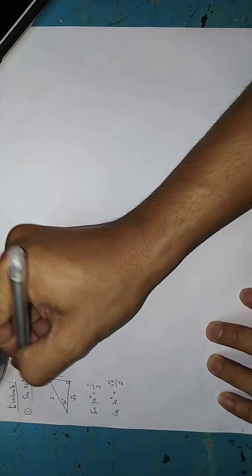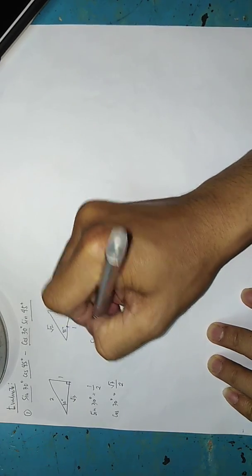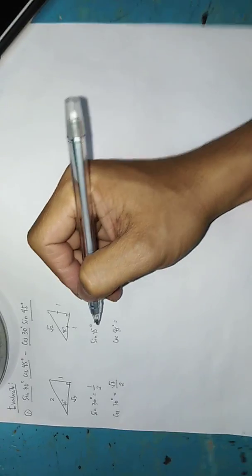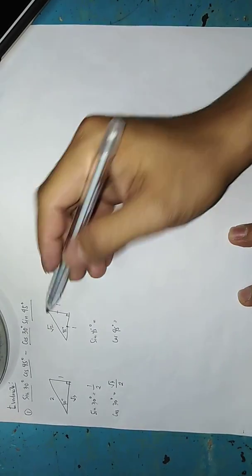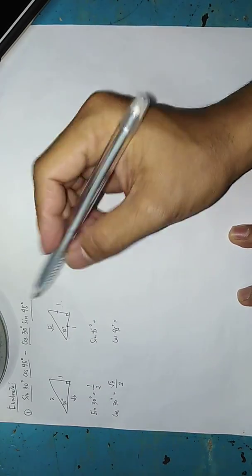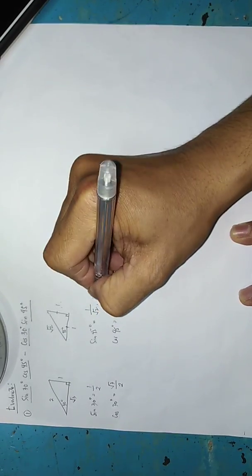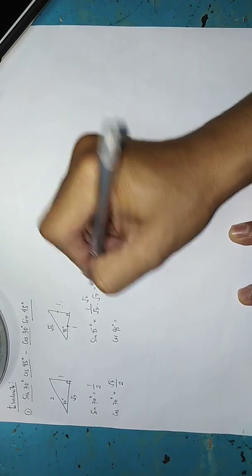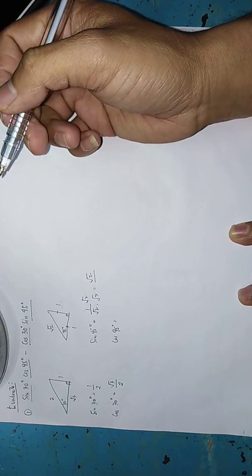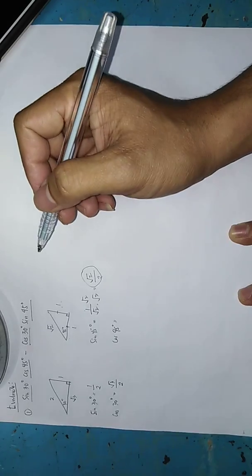Now let's go to 45. We get sine 45 and cosine 45. Sine is opposite over hypotenuse. Opposite is 1, hypotenuse is square root of 2. 1 over square root of 2 cannot stay, so rationalize by multiplying by square root of 2. 1 times square root of 2 is square root of 2, and square root of 2 times square root of 2 is square root of 4, or 2. The square root cannot be cancelled, so it stays like that.